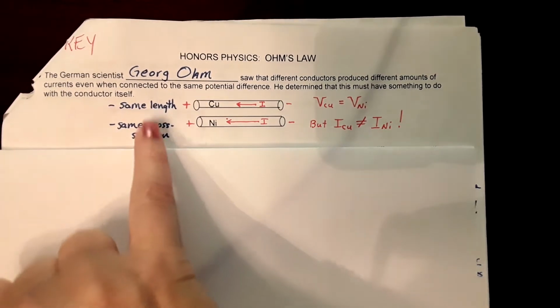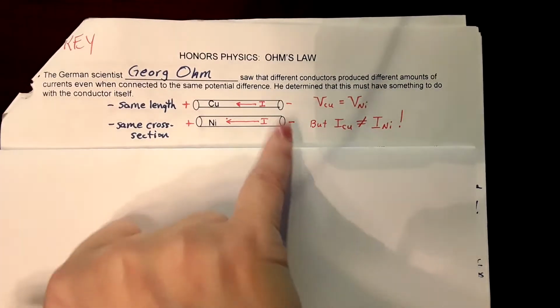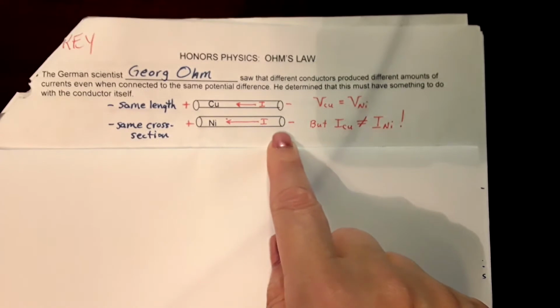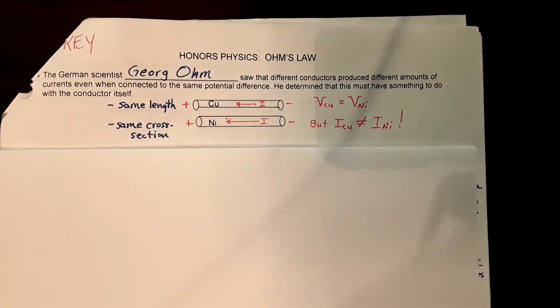Since they're the same length and the same cross-sectional area with the same amount of work being done to push the charges through, he determined that the difference in the current must be due to the two different metals.